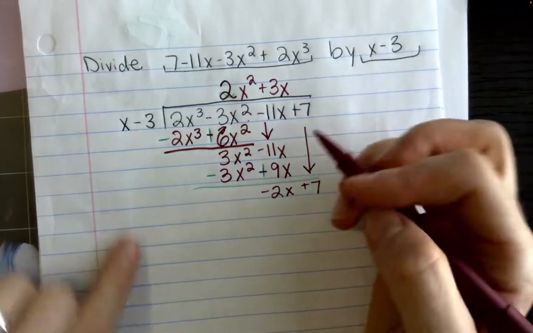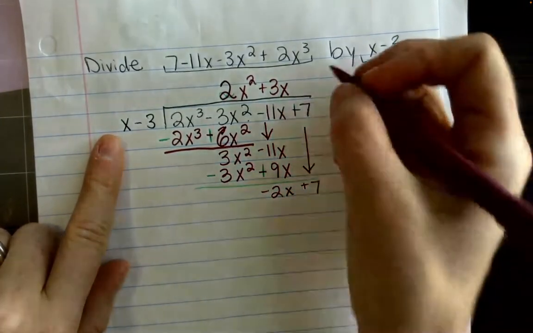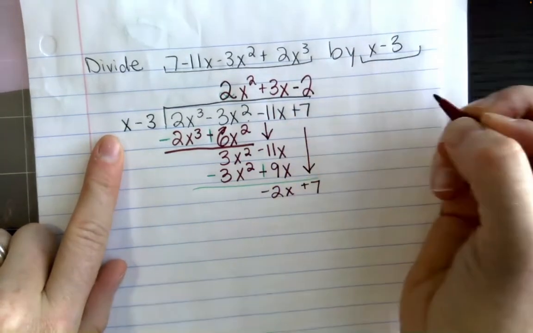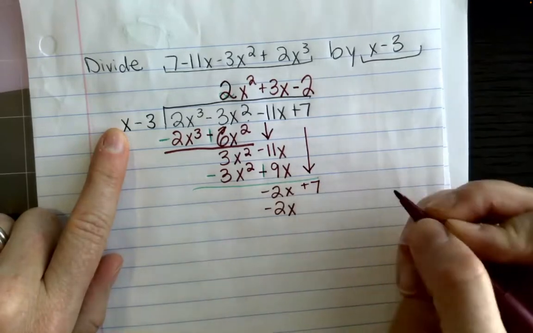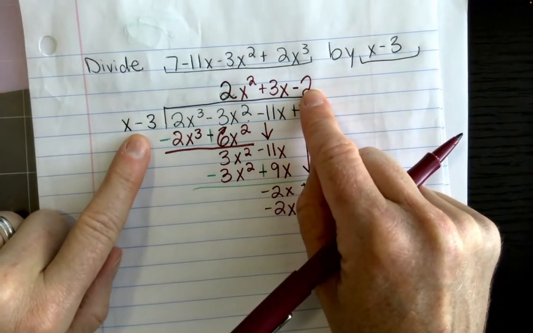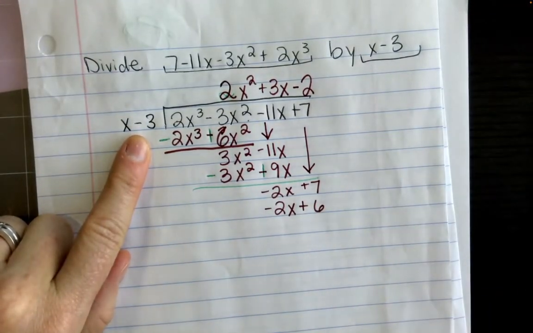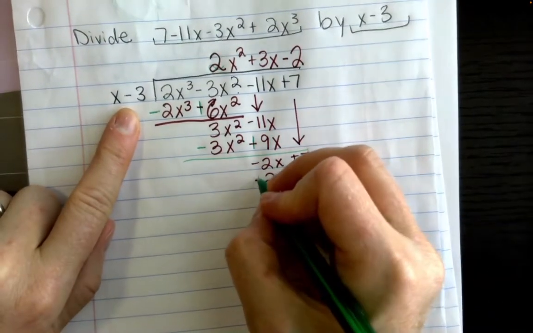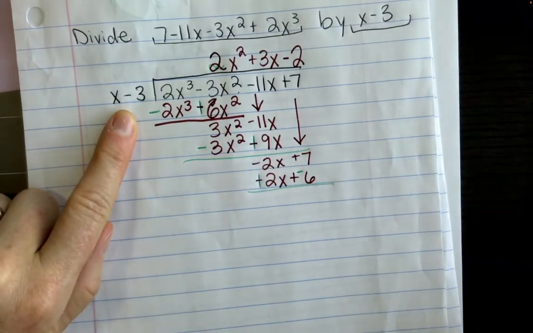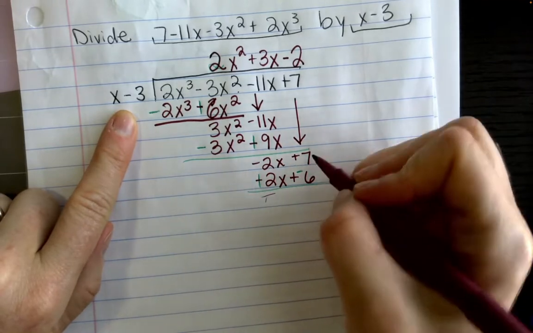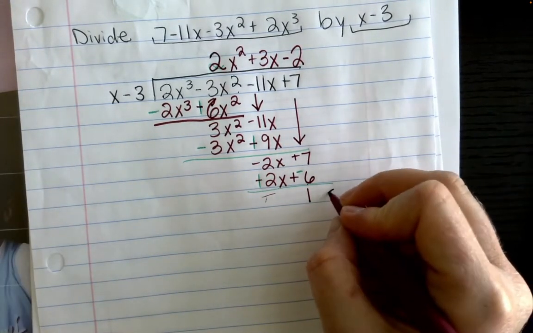Okay, so we're going to keep on going. x times what gives negative 2x? It's a negative 2. So negative 2 times x is a negative 2x. Negative 2 times a negative 3 is a positive 6. Again, you're going to subtract, so change the sign. These zero out, and this is 7 minus 6, which is 1. So this is my remainder.